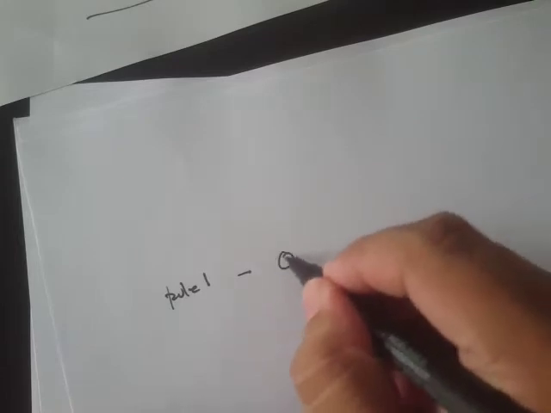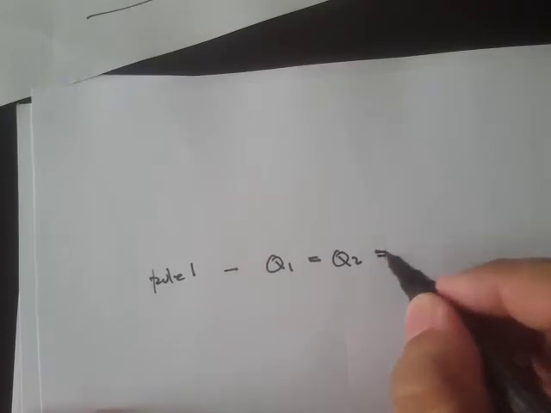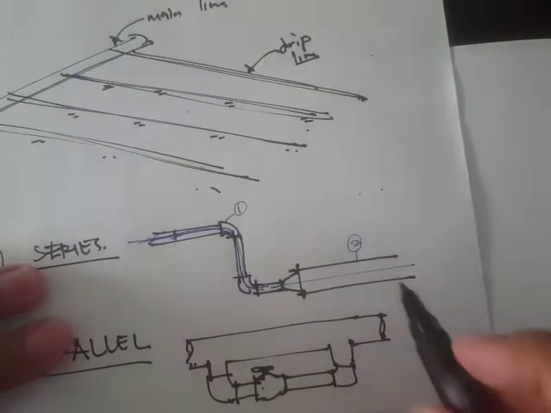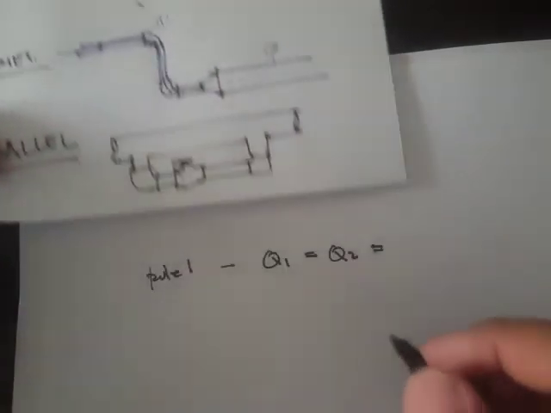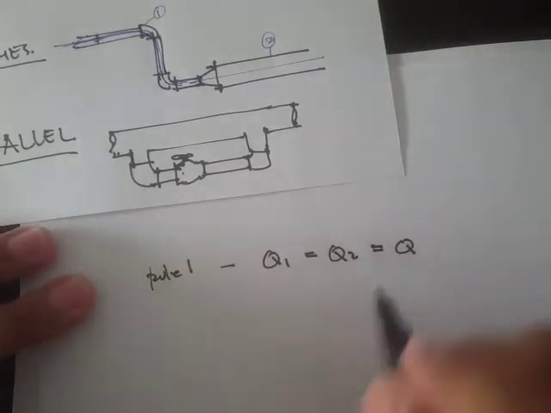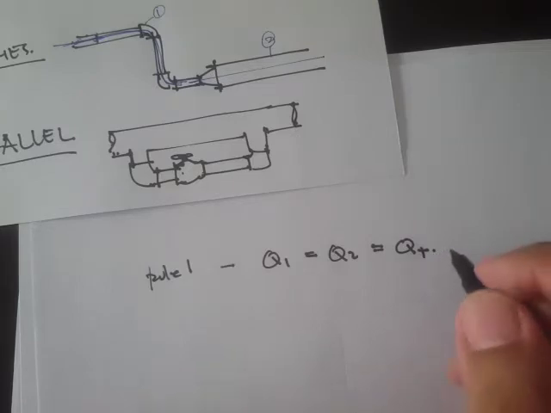Okay, so that's our rule number one. Q1 is just equal to Q sub 2, which just means that the flow rate is constant. Or you can just write Q total.